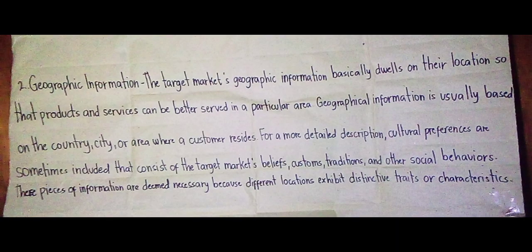Second, we have the geographic information. The target market's geographic information basically dwells on their location so that products and services can be better served in a particular area. Geographical information is usually based on the country, city, or area where a customer resides. For a more detailed description, cultural preferences are sometimes included that consist of the target market's beliefs, customs, traditions, and other social behaviors. These pieces of information are deemed necessary because different locations exhibit distinctive traits or characteristics.